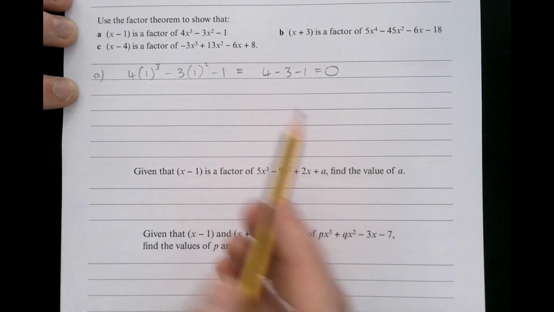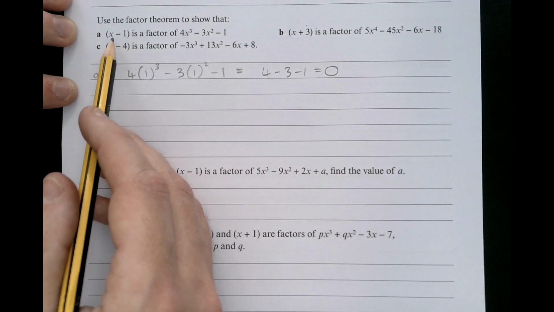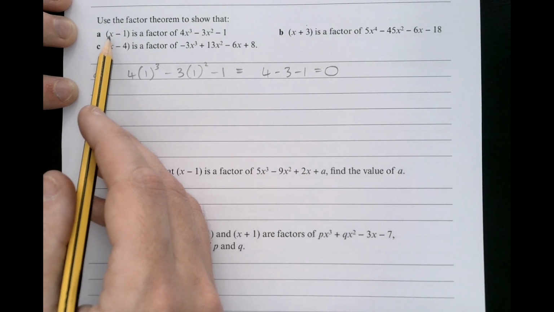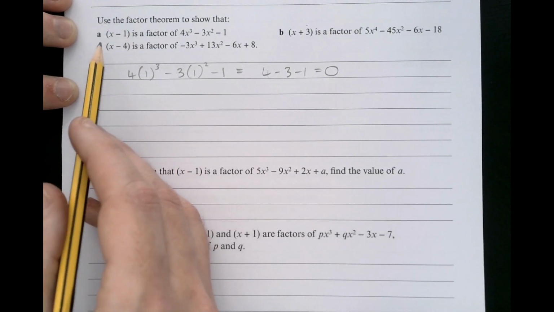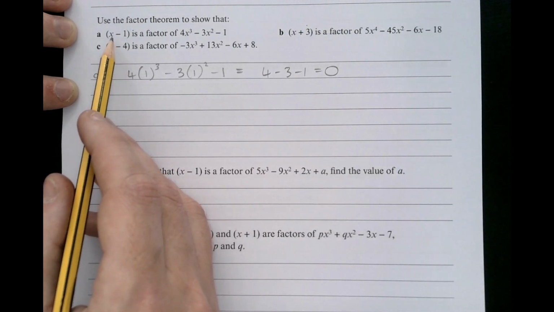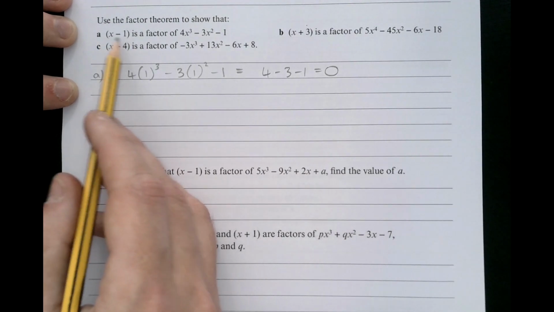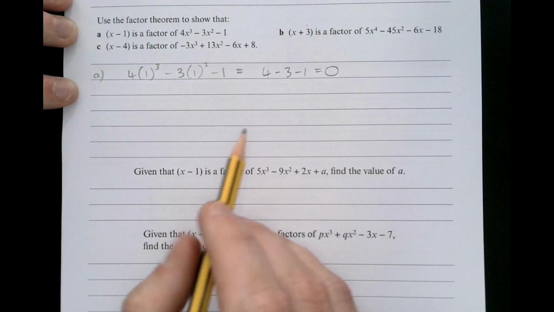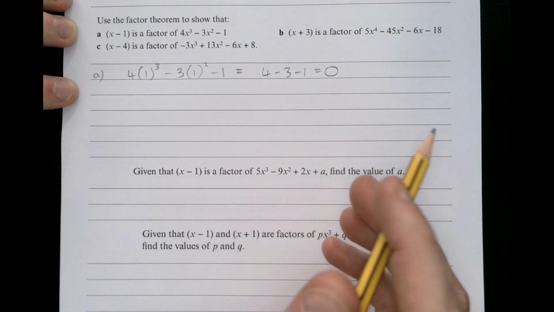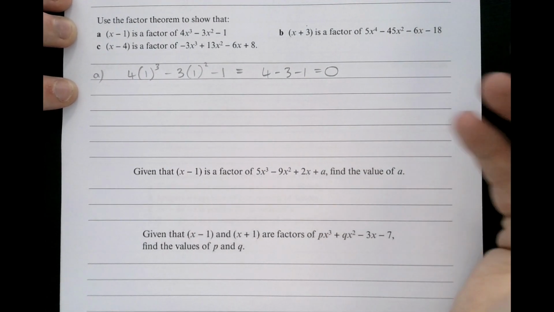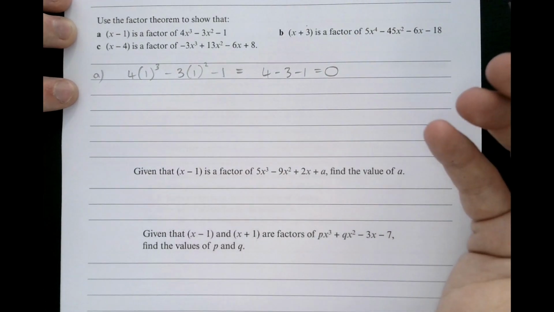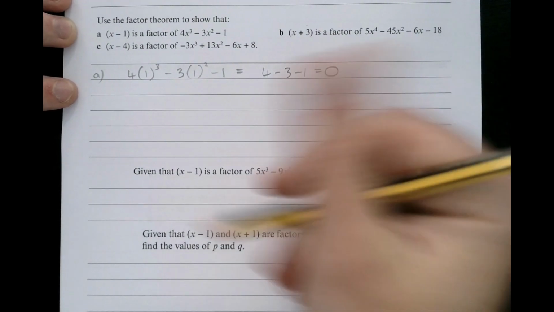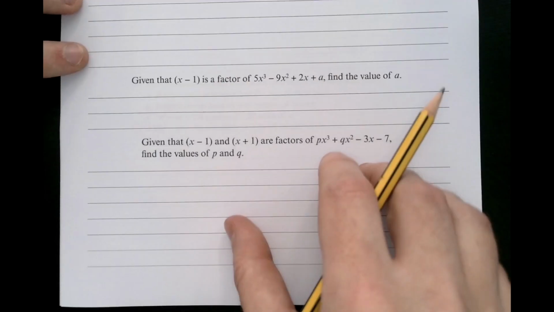You can either show that something is a factor by substituting in, in this case, x equals 1, which is just whatever the opposite of that number there is. So whatever makes the bracket equal to 0. Substitute that in, and the answer comes out to be 0, then it is a factor. Or you can do it in the opposite direction. If you know that something is a factor, then you know that they add up to 0. Or if you substituted that in, it would equal 0. You could do that with the other ones. They'll all add up to 0.